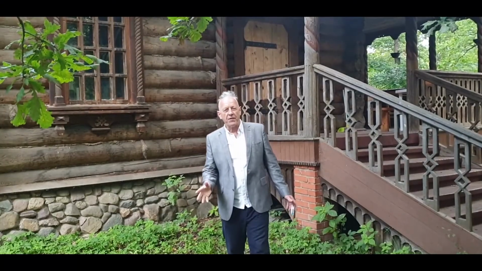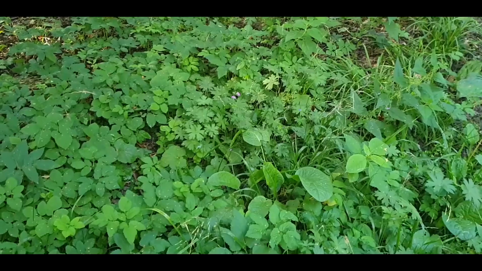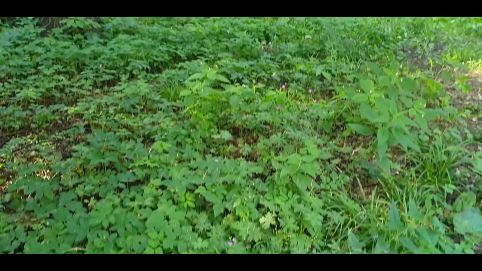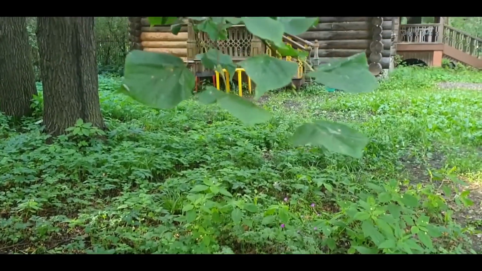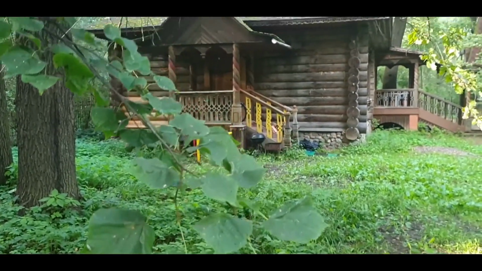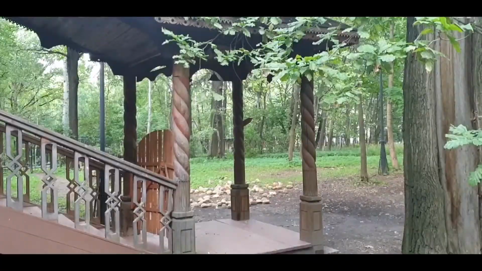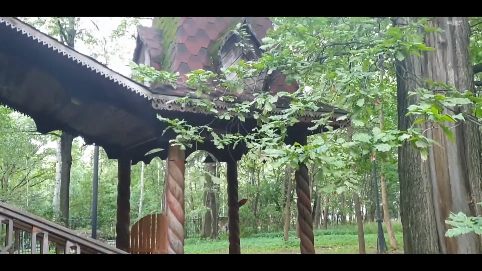I'm in the north of Moscow. It's a park, a clearing in the park, surrounded by trees. I have a question for you. How would you describe this building? Do you have a name for it? Can you think about the construction, the materials used? Who was this building made for?